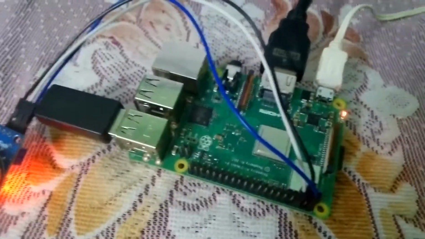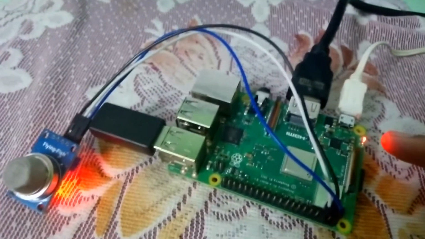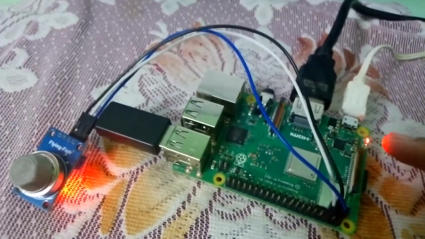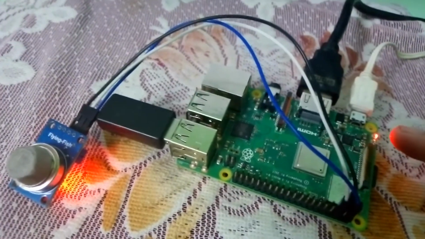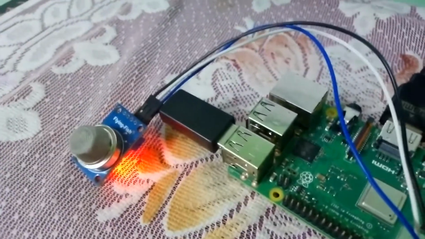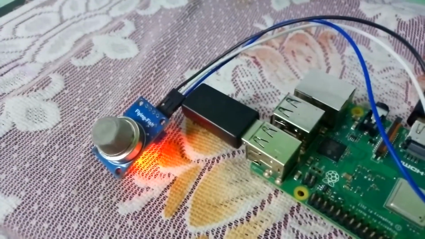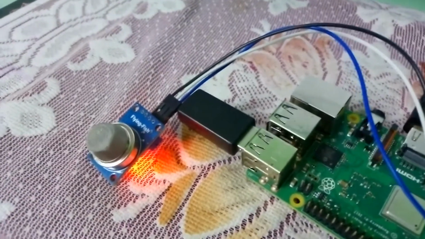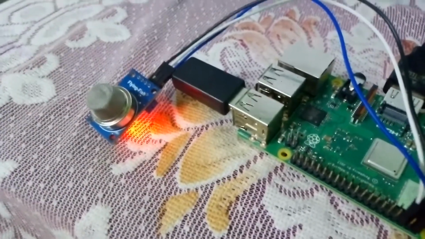So this Raspberry Pi is actually a small computer. So in this computer we can write programs. We have written the program in Python, and that program has a module called the GPIO module. That module helps to interface with the external hardware through these pins.